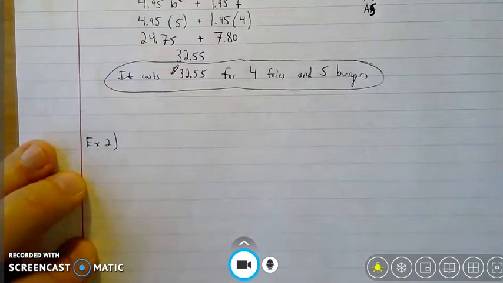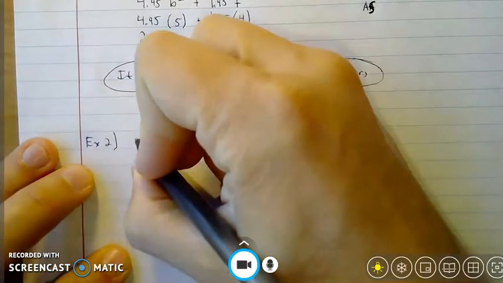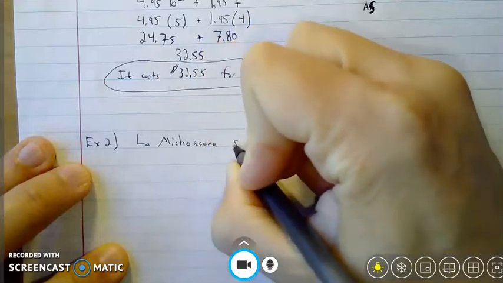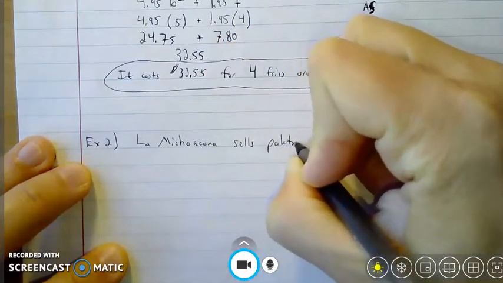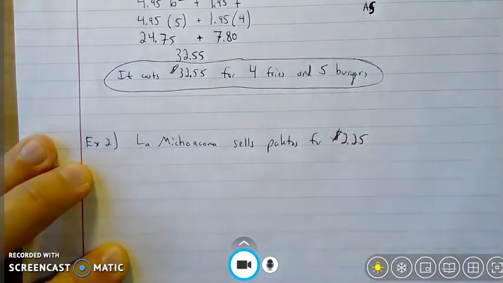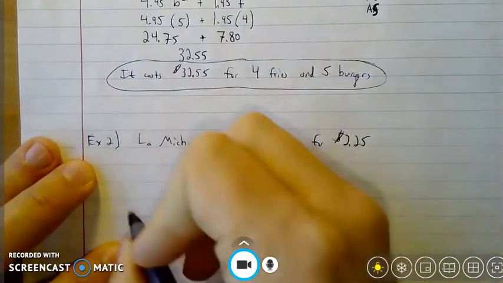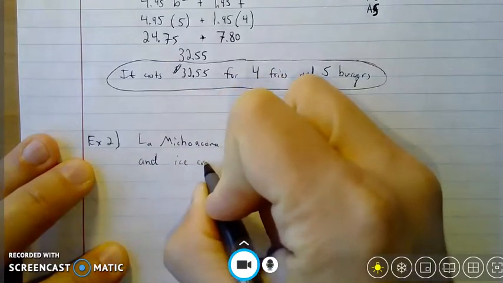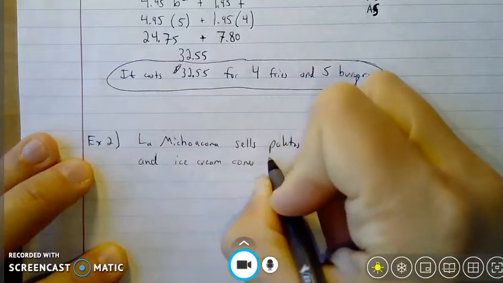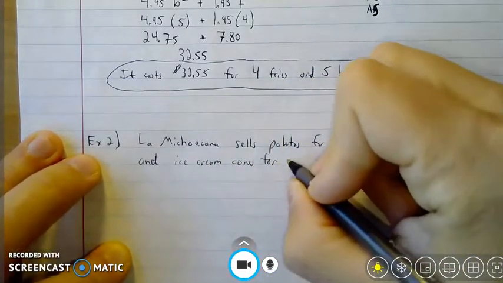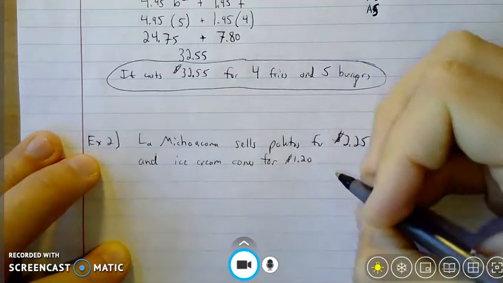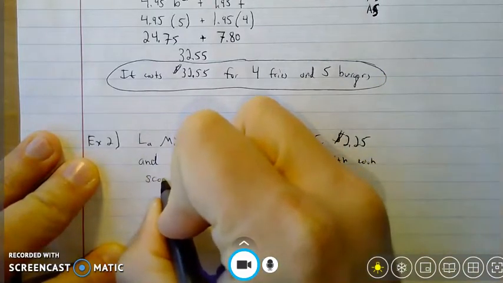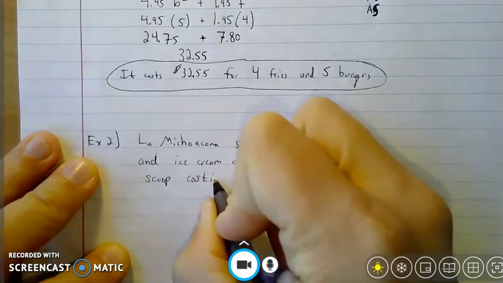So you may or may not have done this example before, but we got La Michoacana sells paletas for $2.25, and ice cream cones for $1.20, with each scoop costing $2.